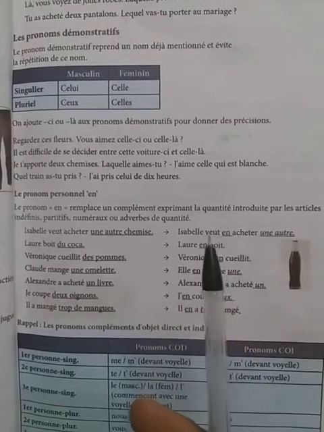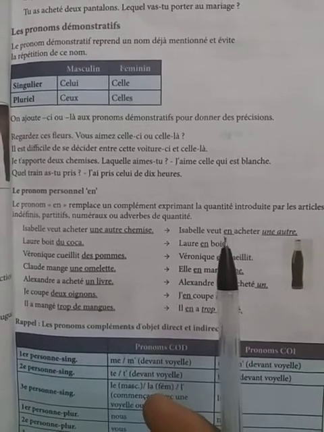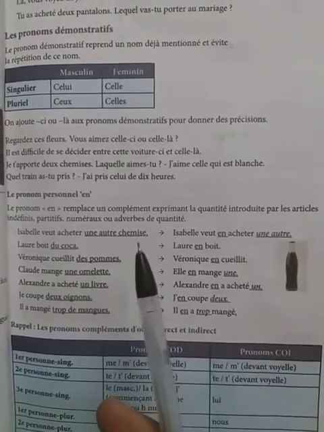Look at here, one verb, this one is the second verb, infinitive form. Place the personal pronoun en between two verbs. One more thing, another one you have to mention. You have to just replace the noun only.